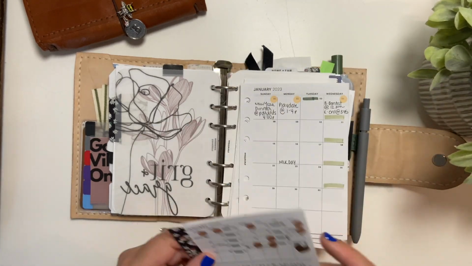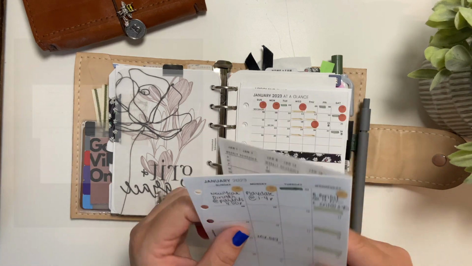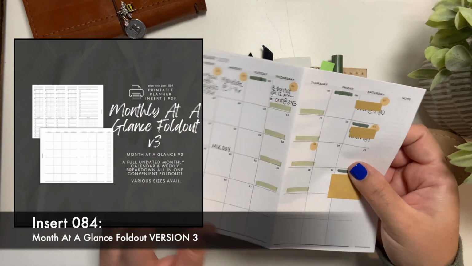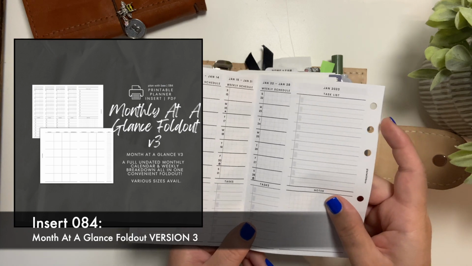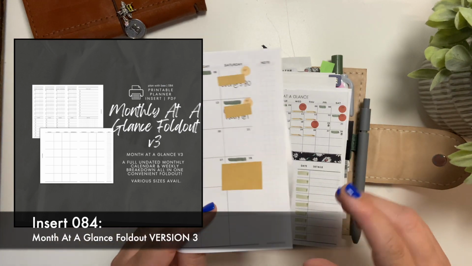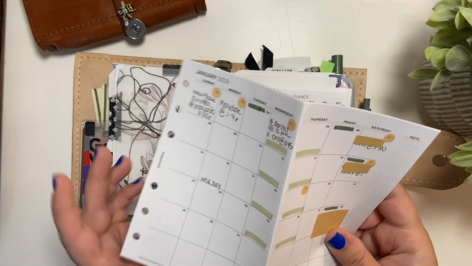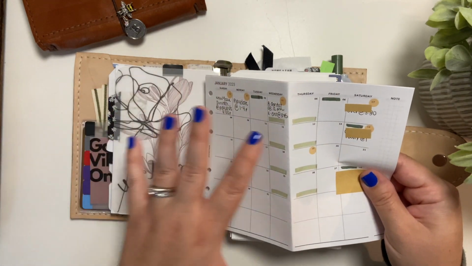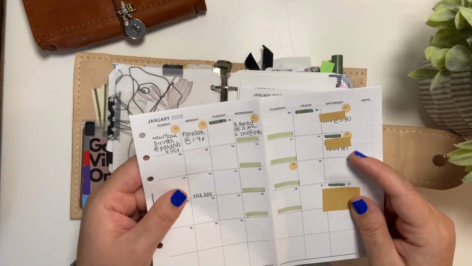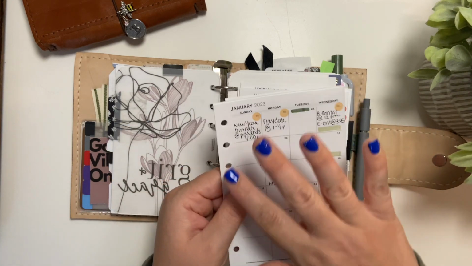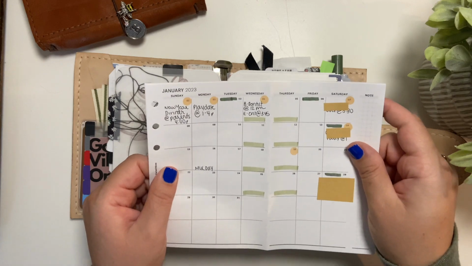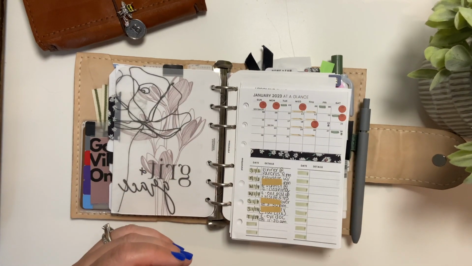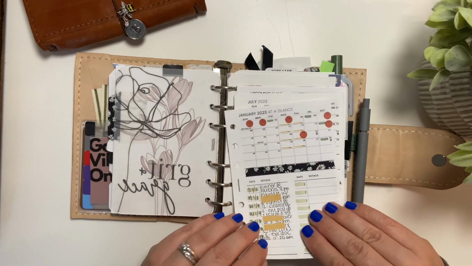And then at some point, I was testing out this fold out, which just has the weeks on the back. It's an insert you're going to see, one that is older, that is very popular in my shop, but basically I was seeing how I liked it with the full calendar on the front. Didn't work for me, but I know some people like to have a full calendar, so this is great because it folds out and gives lots of space for smaller planners.